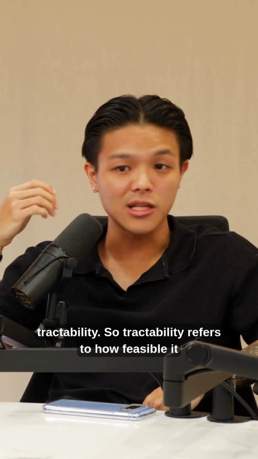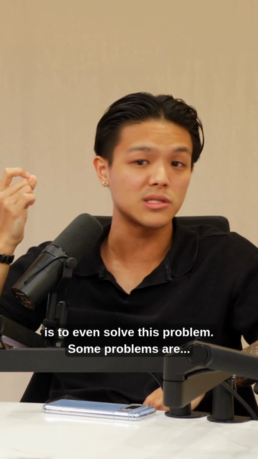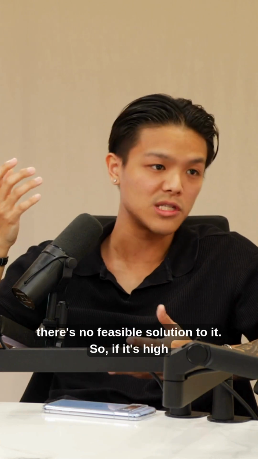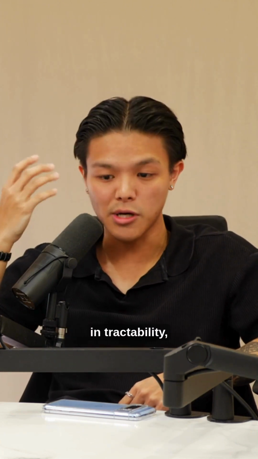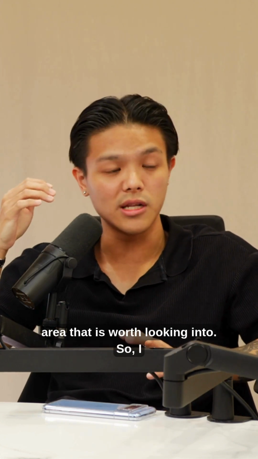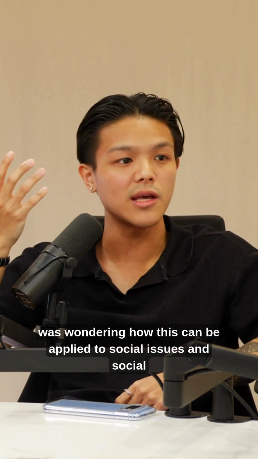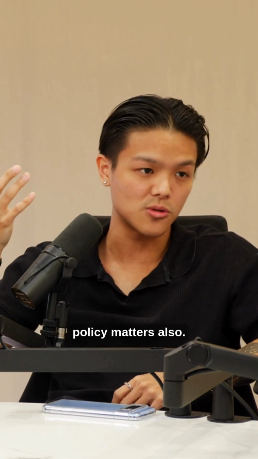And the last one is tractability. Tractability refers to how feasible it is to even solve this problem. For some problems there's no feasible solution. So if it's high in tractability, high in importance and high in neglectedness, then it's a cause area that is worth looking into. So I was wondering how this can be applied to social issues and social policy matters also.